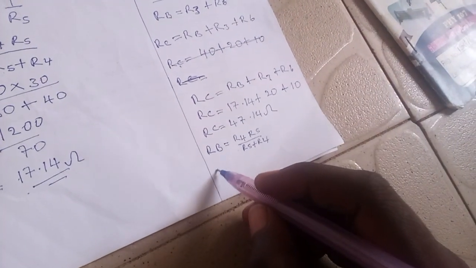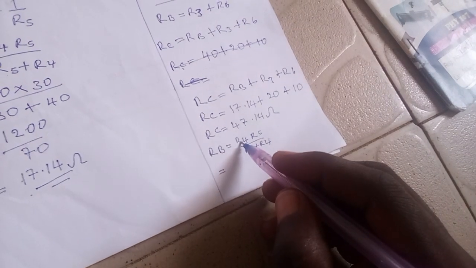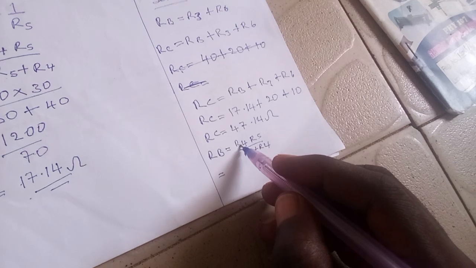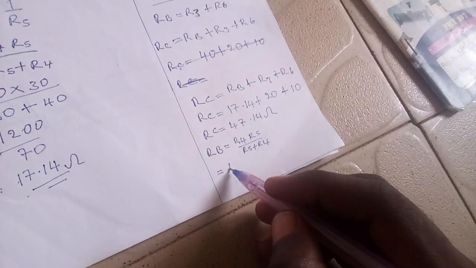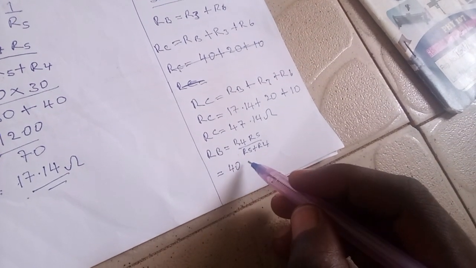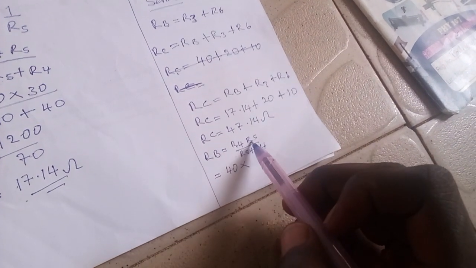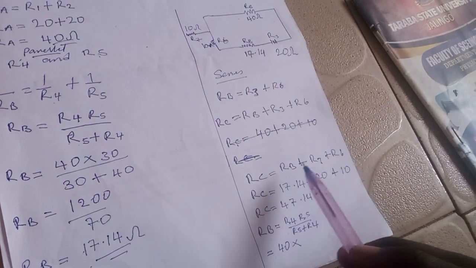Okay, so we now have our R4. Our R4 from this place up here was what? 40 times R5, which is going to be this particular number.